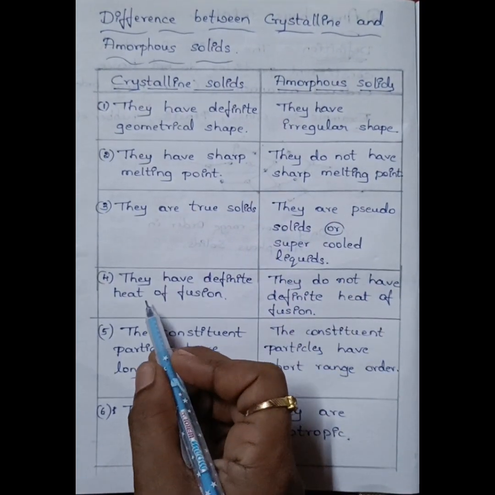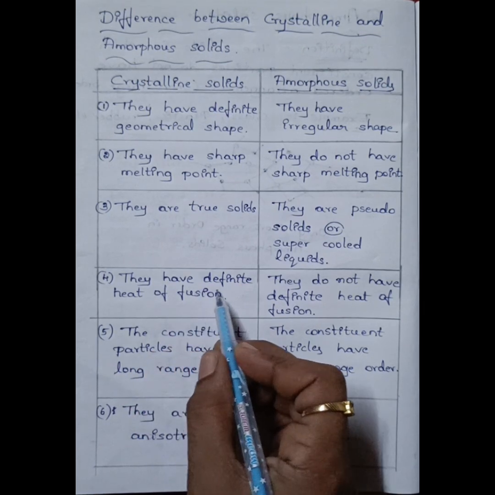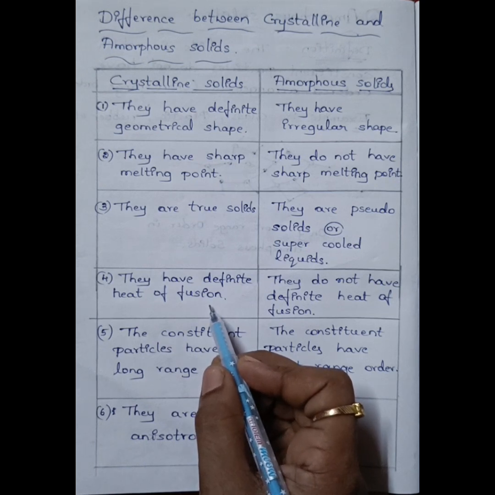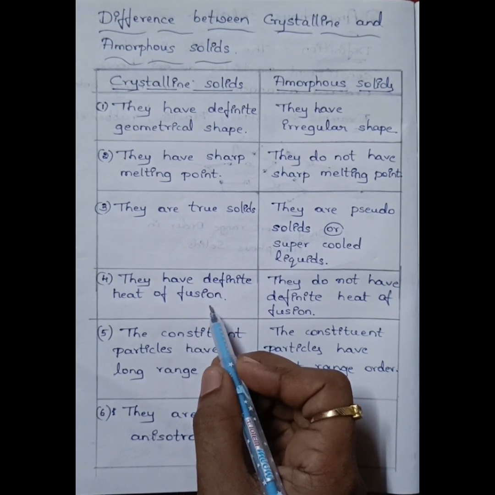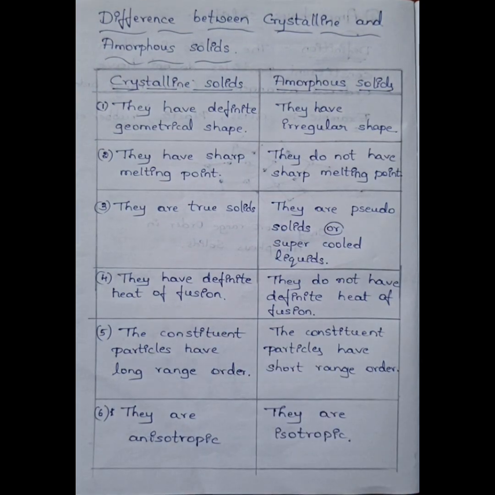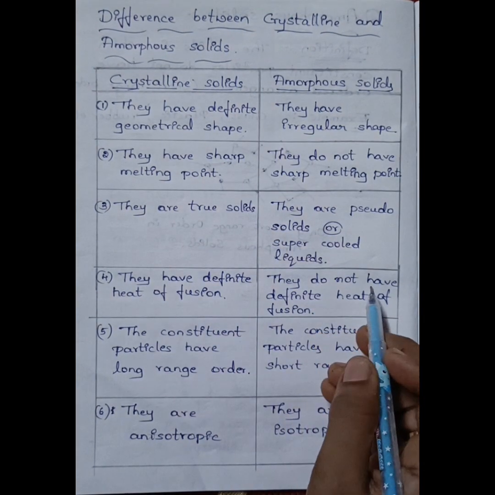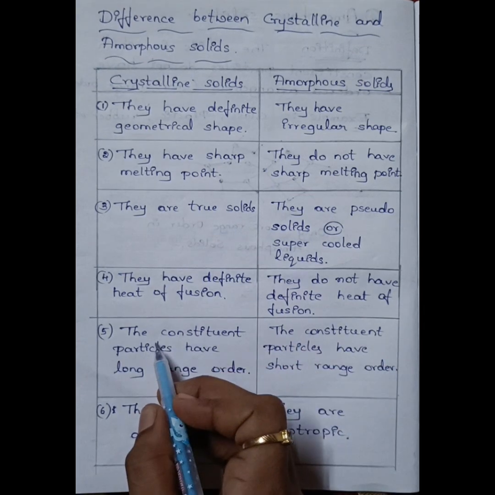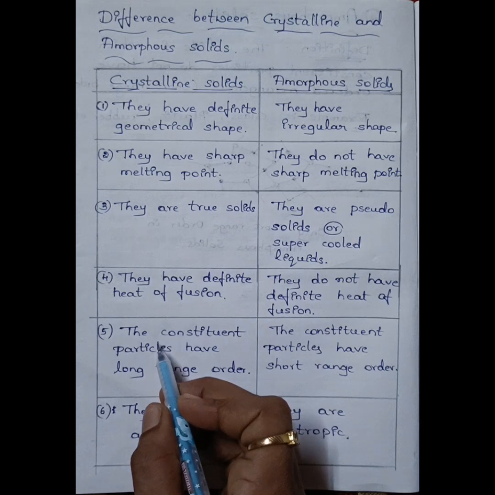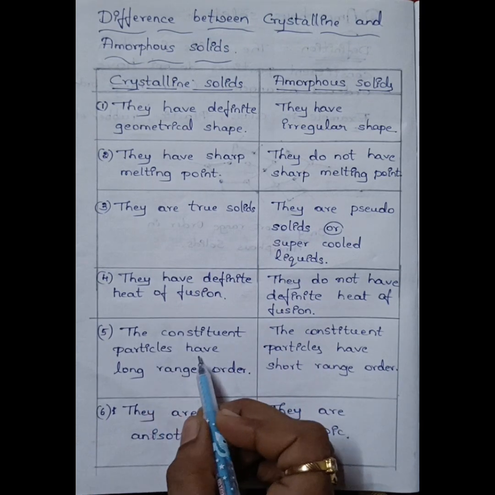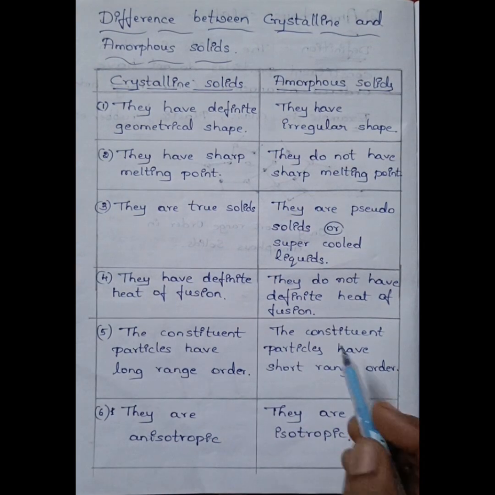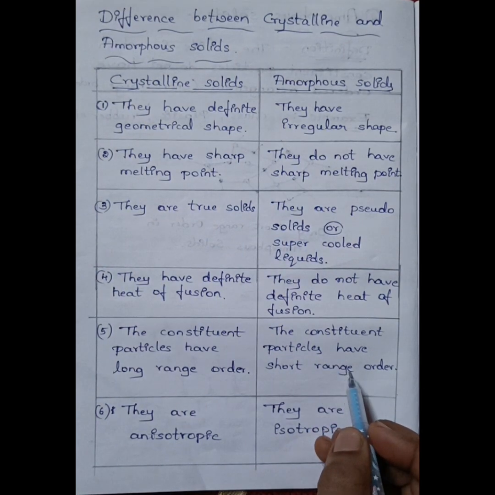The fourth difference is that crystalline solids have a definite heat of fusion. Heat of fusion means the change in enthalpy which results from providing energy. So crystalline solids have a definite heat of fusion, and amorphous solids do not have a definite heat of fusion. Okay, this is the fourth difference. The fifth difference: in crystalline solids, the constituent particles have long range order, as we have seen in types of solids, right? And here the constituent particles have short range order.